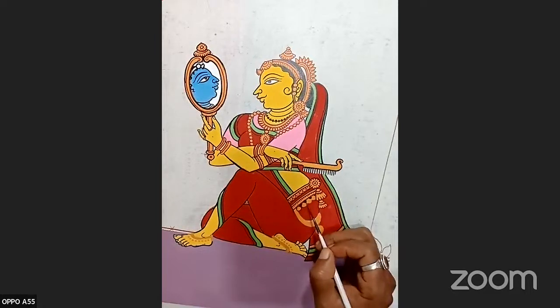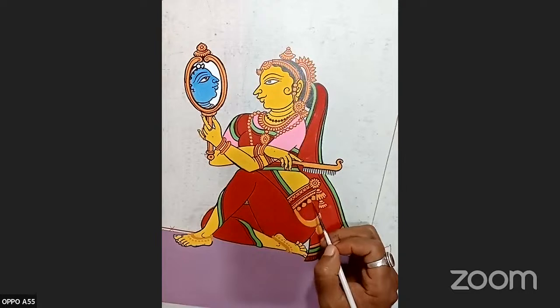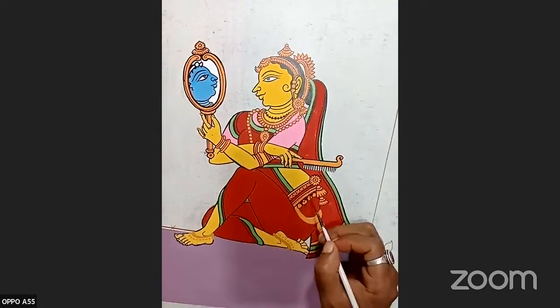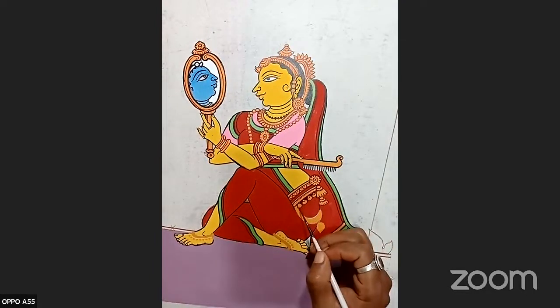And the brush number he's using is 00. I would suggest, as per your canvas size or your comfort, use any brush which is pointed and you're comfortable with.